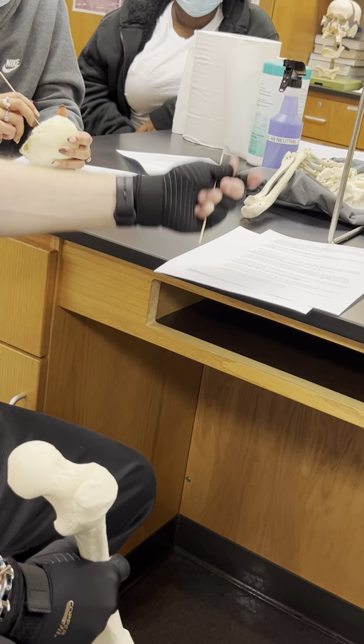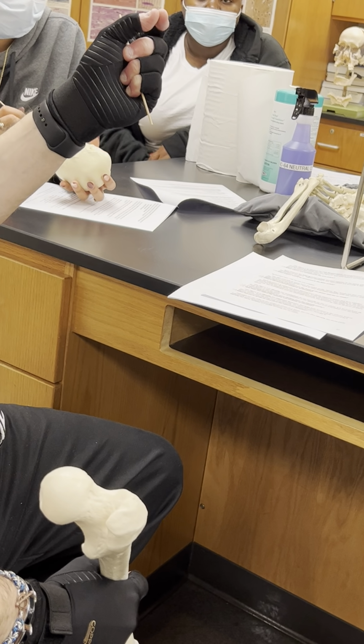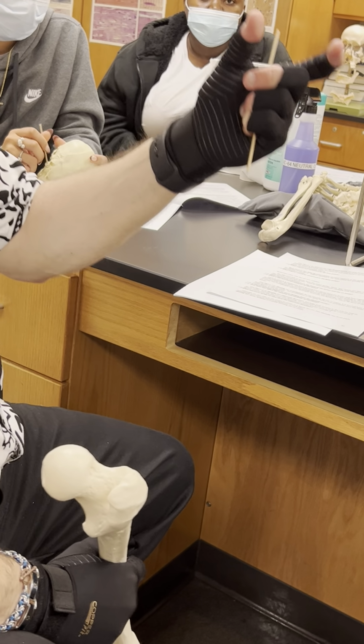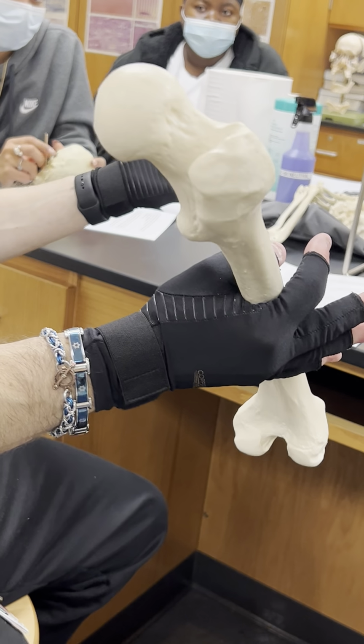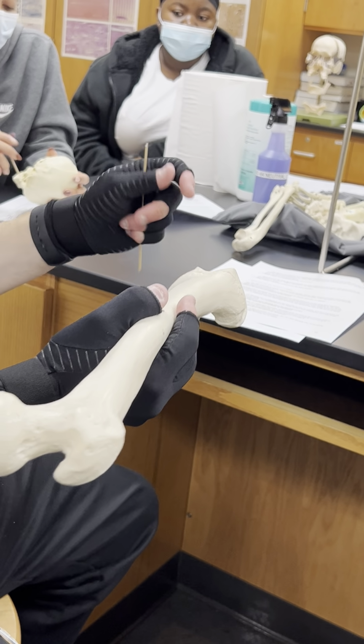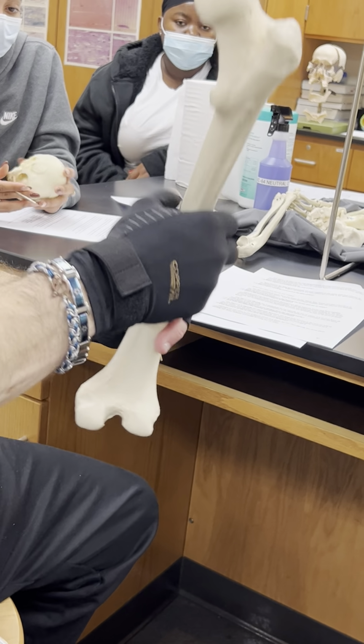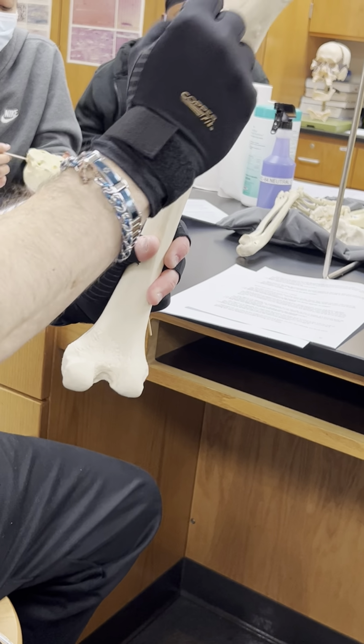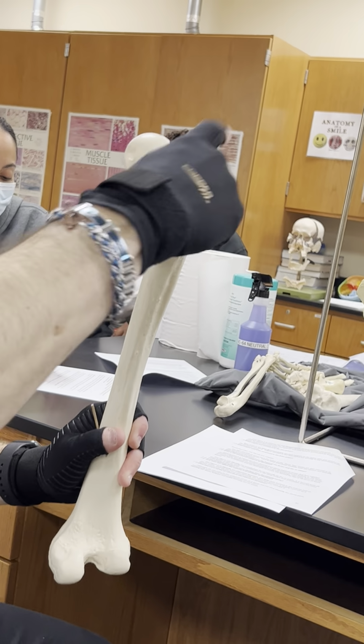For example, a little bump is a tubercle. A medium bump is a tuberosity. And a big bump is a trochanter. Right? So if you call a little bump a trochanter, that's not going to make any sense. So these are the biggest ones, the trochanters, greater and lesser.